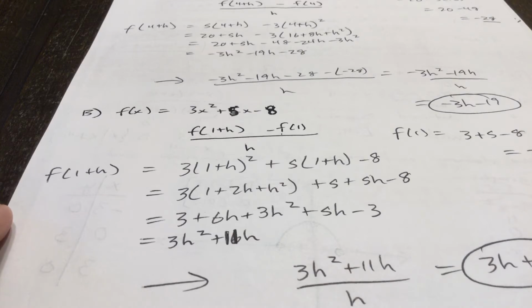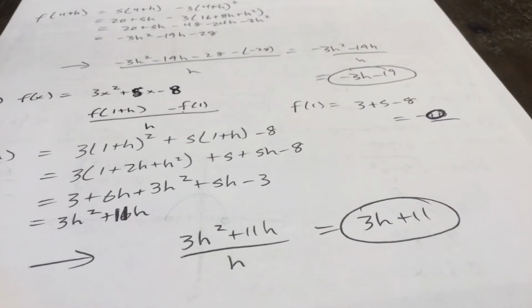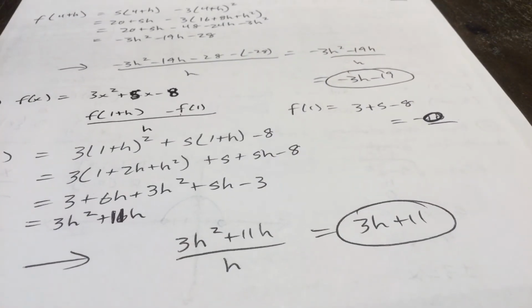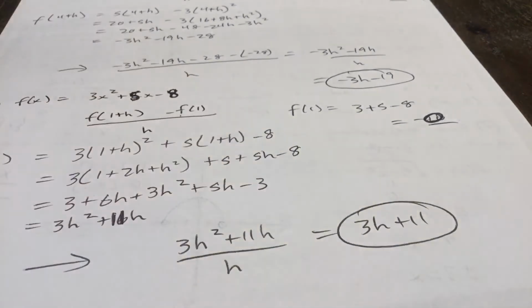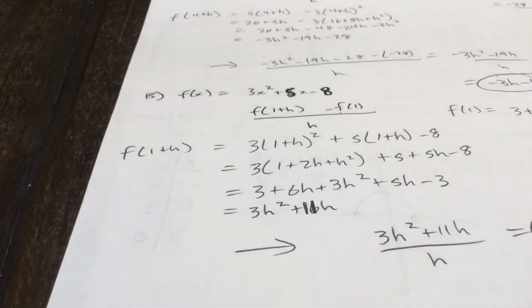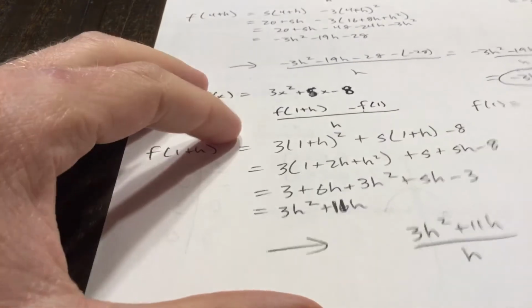As we see, you're left with 3h squared plus 11h. It makes sense that the constants cancel because f of 1 is 0. And then divide everything by h. And that should be it. Again, there's a way to find this derivative very, very quickly and then just plug 1 in for x, and that looks to be good because the derivative when x is 1 is in fact 11. We are getting close to finding our first derivatives.